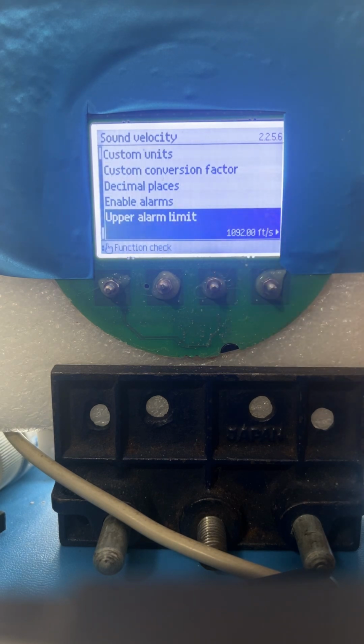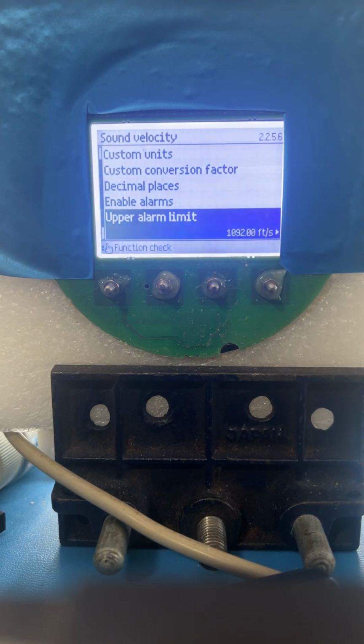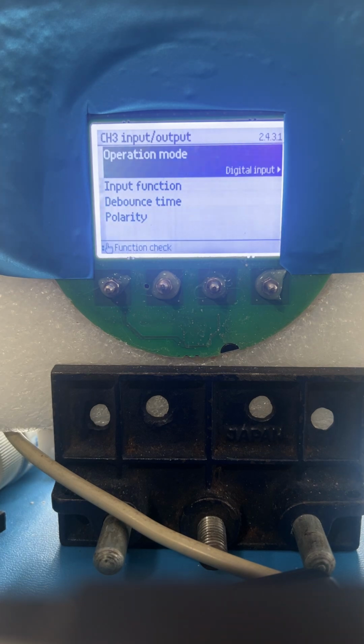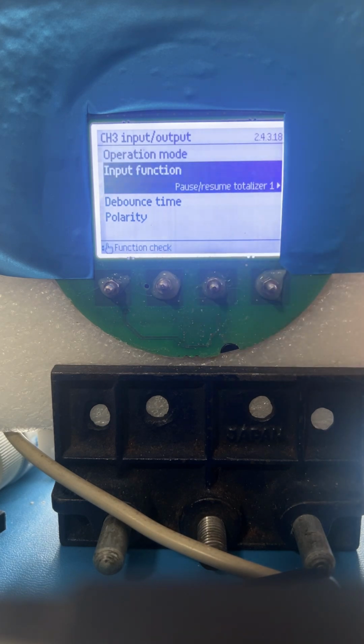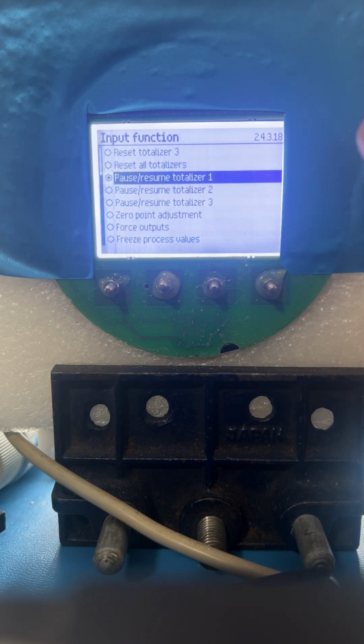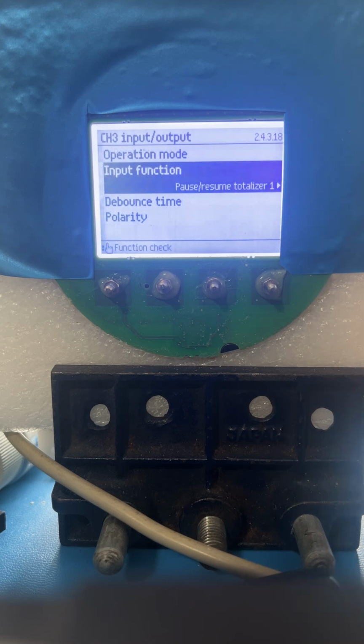And then I set that limit at 1092. Then I set my channel 3 input and output to digital input with an input function of pause resume totalizer 1. And that's the only thing I set.